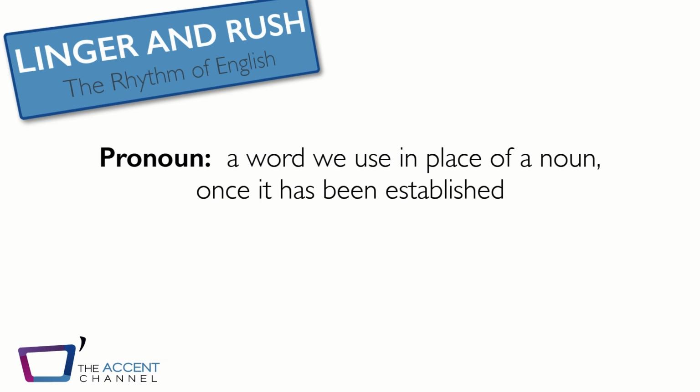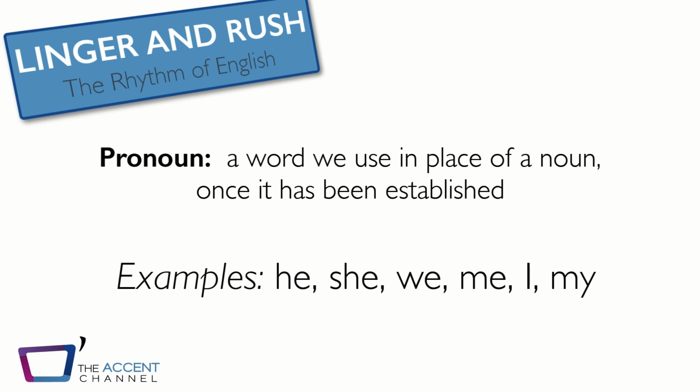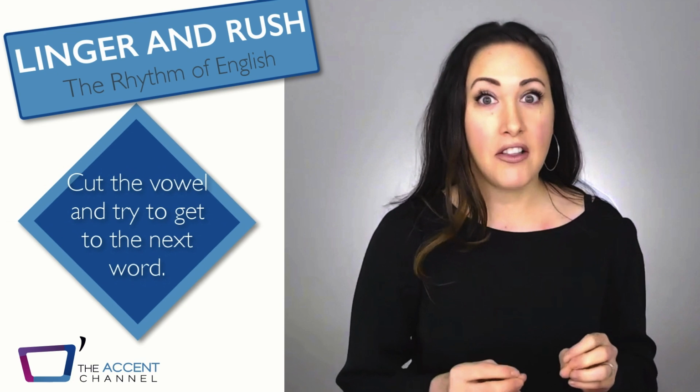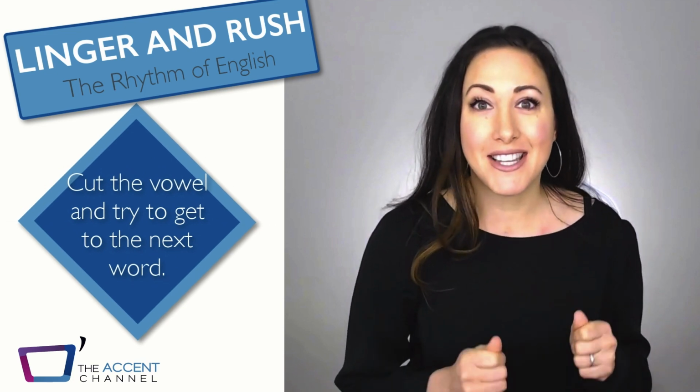Another great place to practice is rushing your pronouns. A pronoun is a word that we use in place of a noun. Once we've established who or what we're talking about, we use pronouns to refer back to that noun. So these are words like he, she, we, me, I, and my. So we're going to practice with that set of words. These are not places where we linger. These are places where we rush. So cut the vowel and really try to get to the next word.